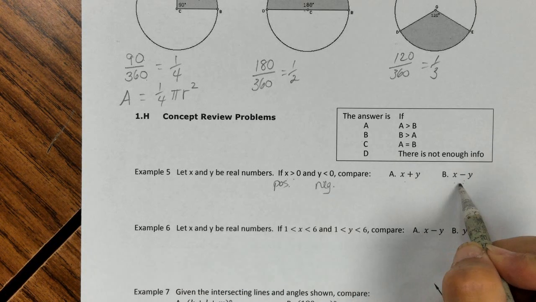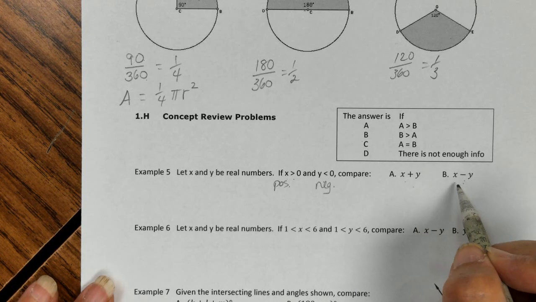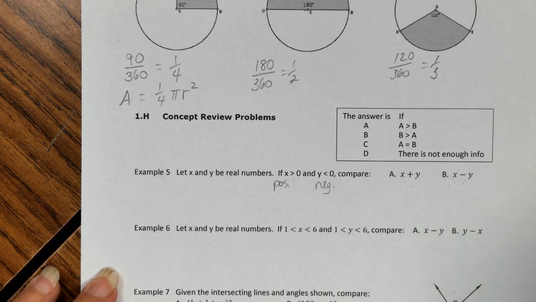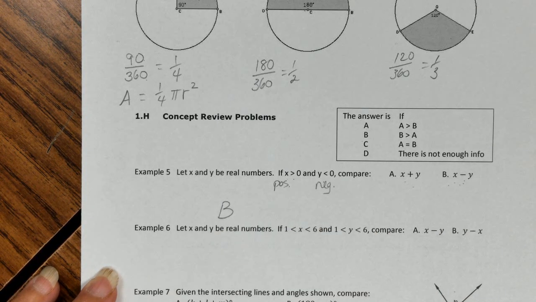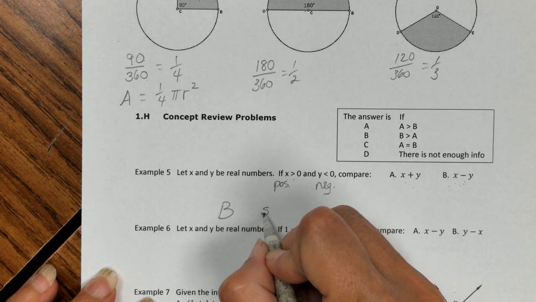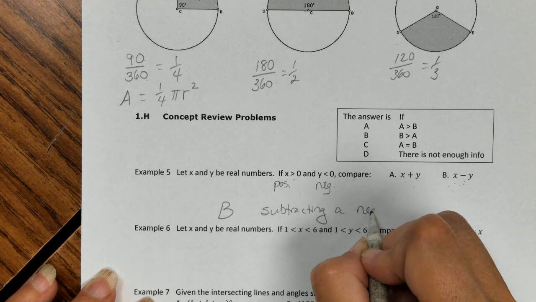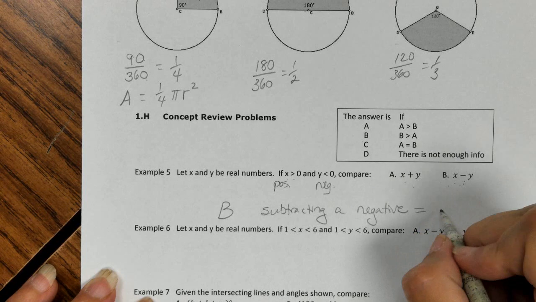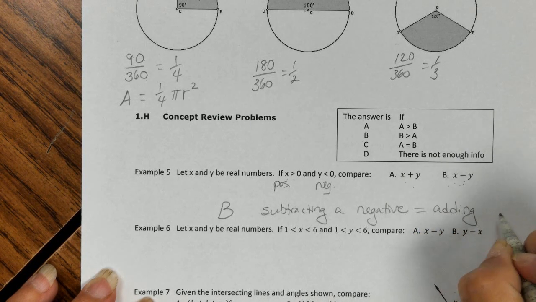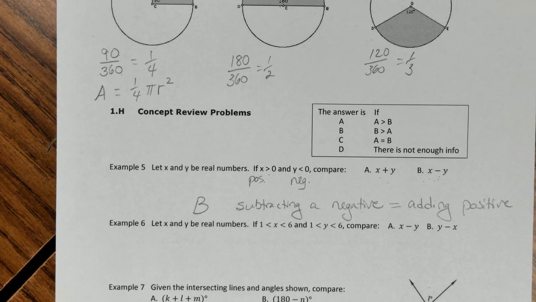So here in B, you're always going to be adding more to whatever the initial number is, and here you're subtracting. Right? So then that means B is going to be larger, because you're actually adding to it. So the answer is B. Subtracting a negative is the same as adding a positive. That would be, I think, a good enough explanation for that.